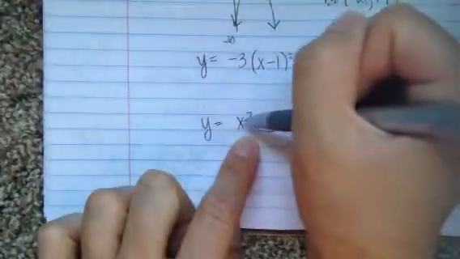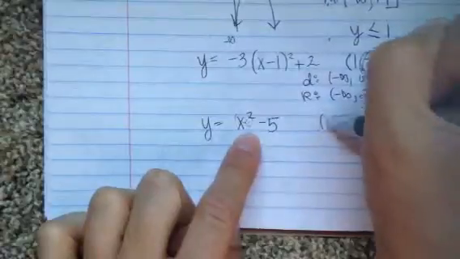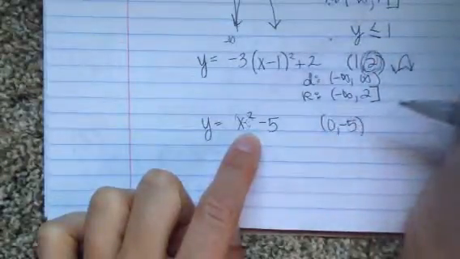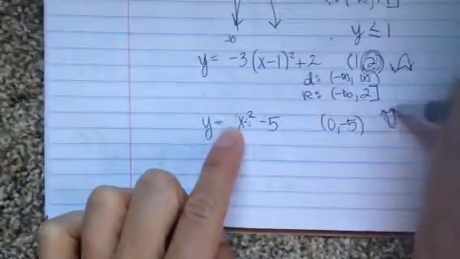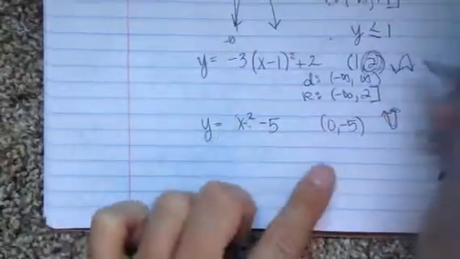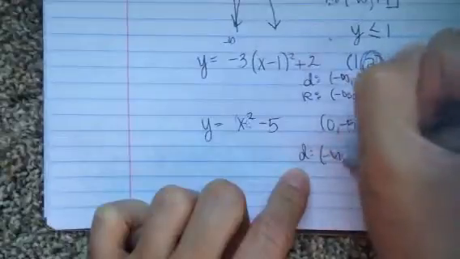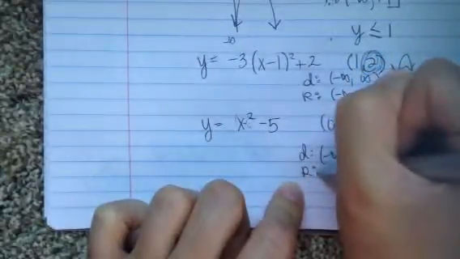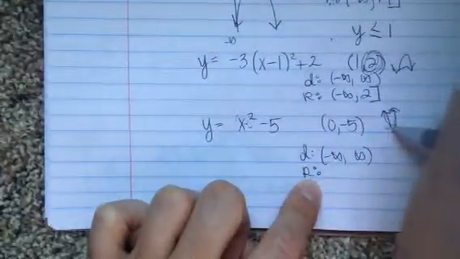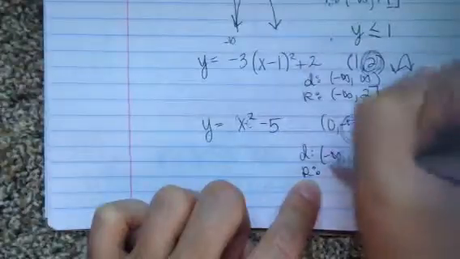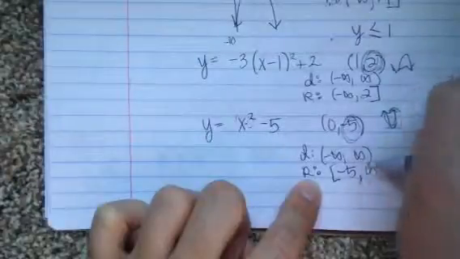Okay, so right here, there's an invisible -0 in there. So the vertex would be at 0, -5. And then there it's positive, so then it's going up. And I just make my students do a rough sketch of whether it's going up or down. That is messy, sorry. Okay, so the domain is negative infinity to positive infinity. And the range, it's going up. So it's going to be, if the vertex is at -5, it's going to be bracket, -5, up, all the way up, so up to infinity.